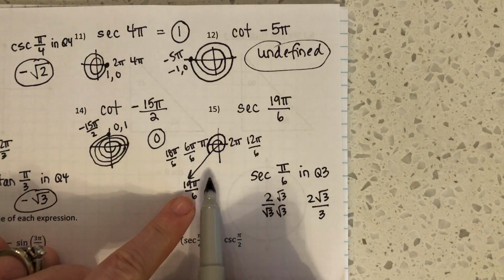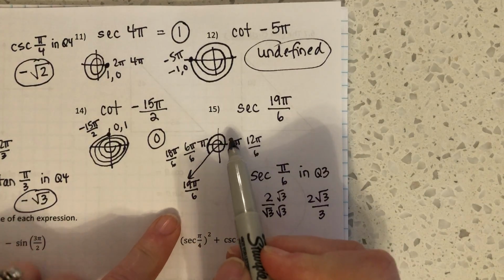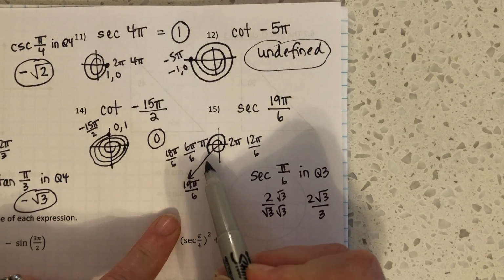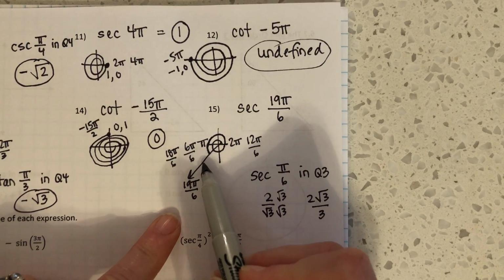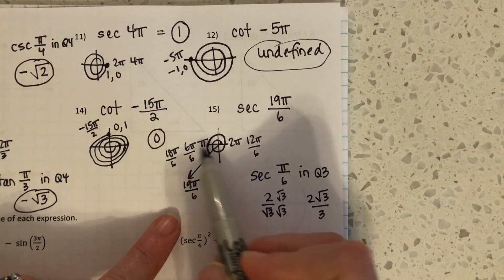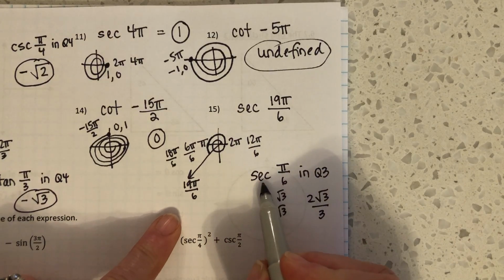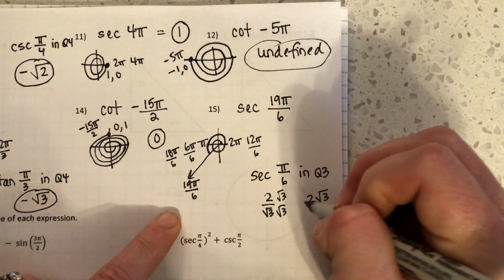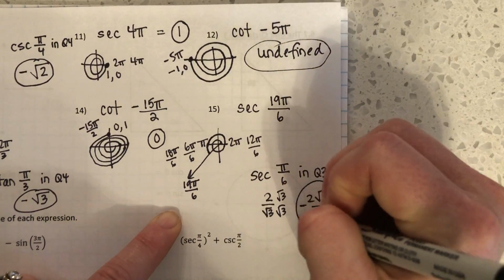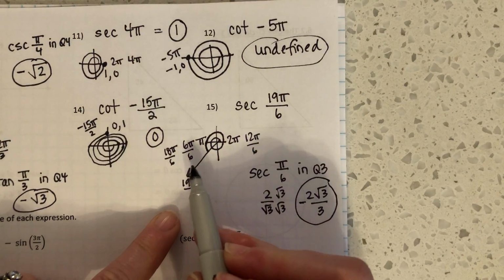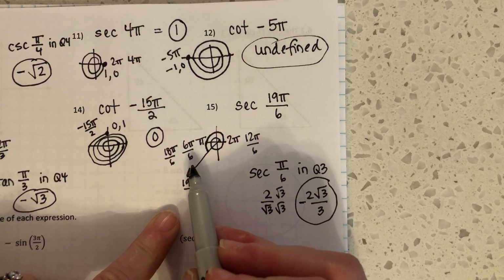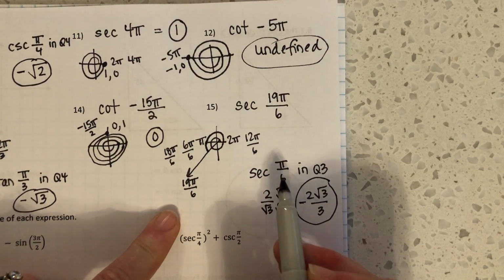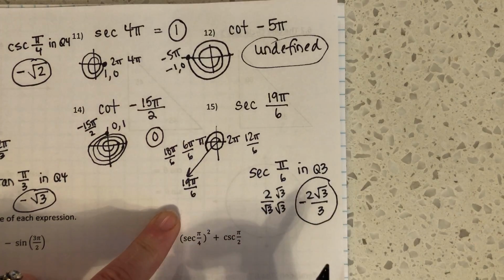And then, is it positive or negative? Well, according to All Students Take Calculus, only the tangent function gets you a positive ratio for angles in quadrant 3, which means that the secant, which follows the cosine, would be negative. Because again, the x-coordinate would be negative for an angle that landed in quadrant 3, which means the cosine and the secant would be a negative ratio.